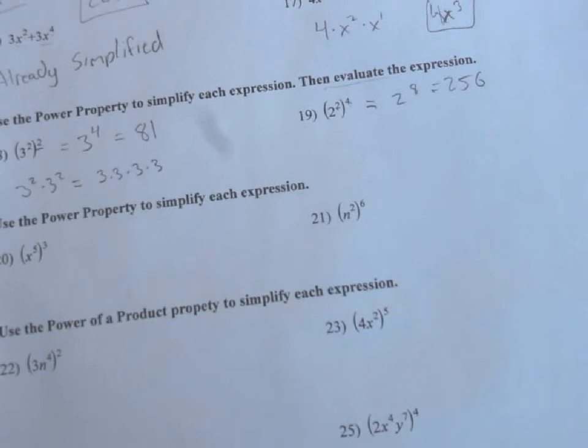Sorry, I lost my calculator. I'll just ask Siri. Hey Siri, what's 2 to the 8th? She says 256. All right, cool.